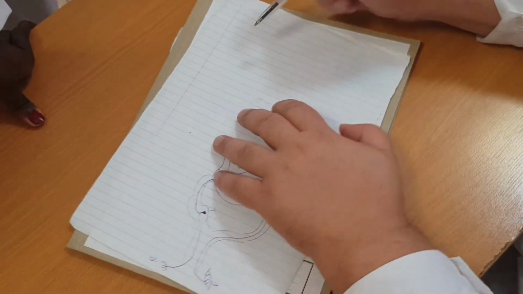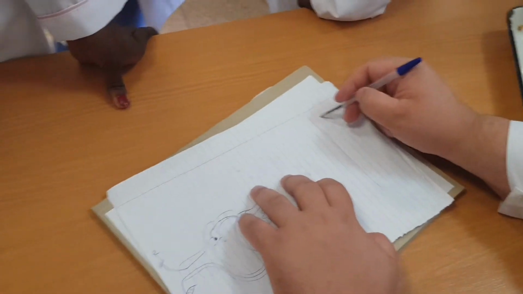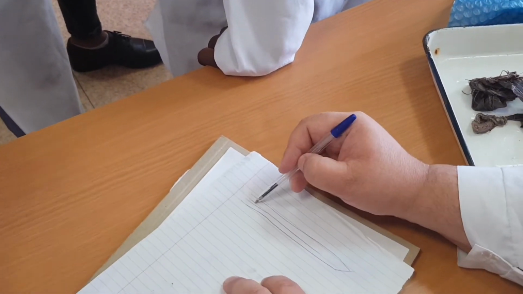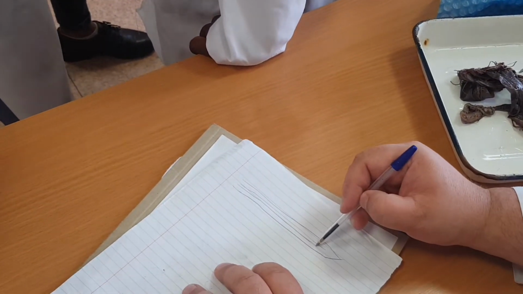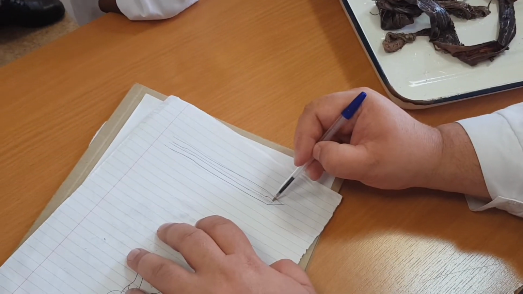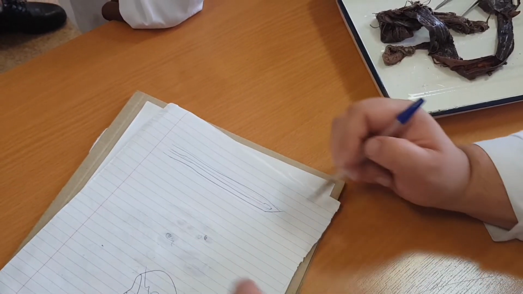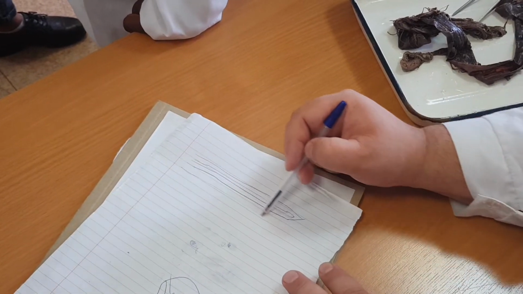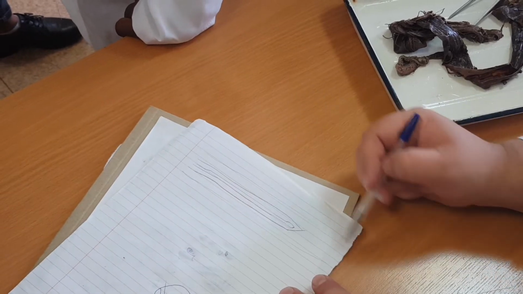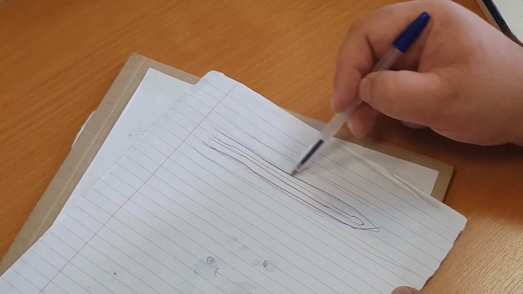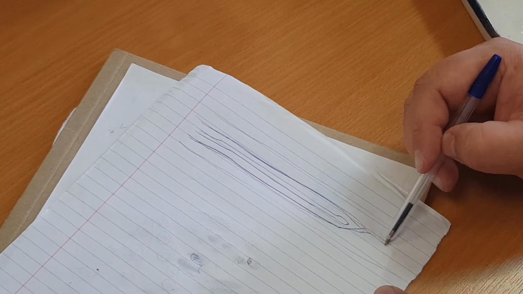Look here, that is the spinal cord. Here is the canalis centralis, central canal, and in the lower part of the central canal we have a dilation, that is ventriculus terminalis, the terminal ventricle. Here is the arachnoidea. Here is the pia mater, and that is the filum terminale.